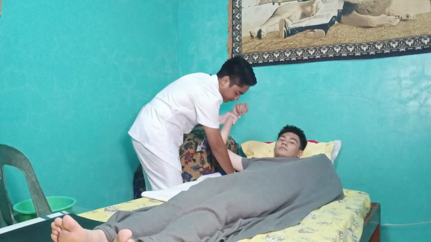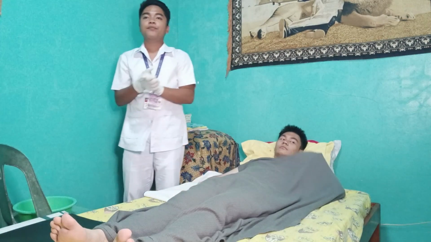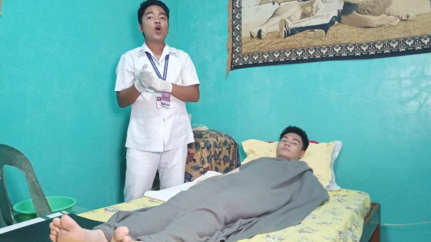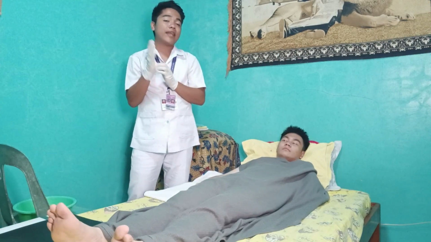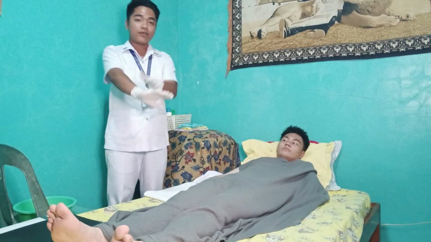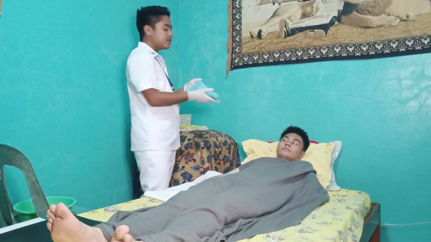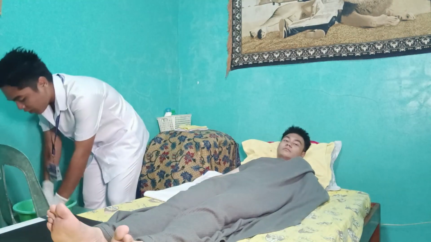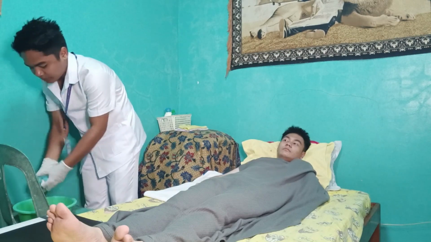Okay. Thank you. So the long strokes start from the wrist to the shoulder, including the axillary area. So from the wrist to the shoulder. Okay. I am using another towel. Let us wash the towel. Okay.